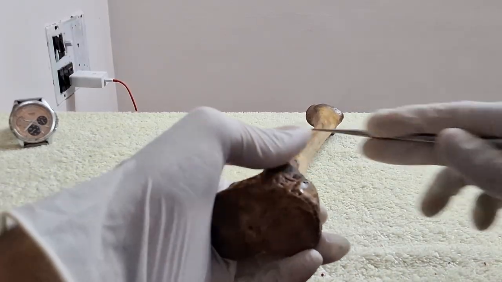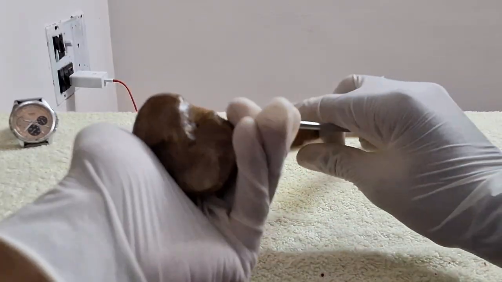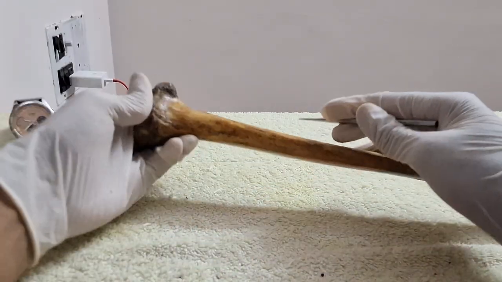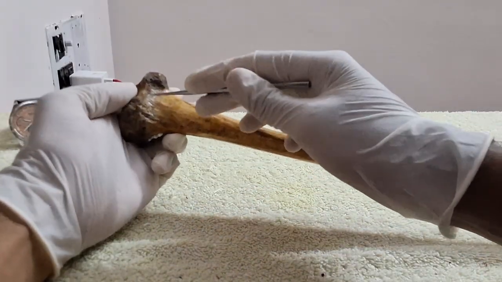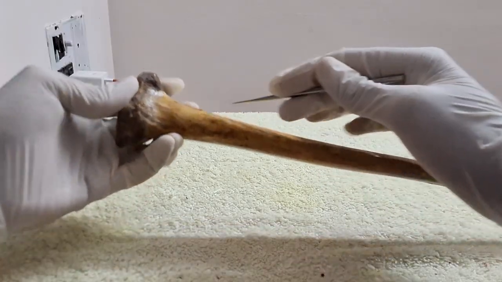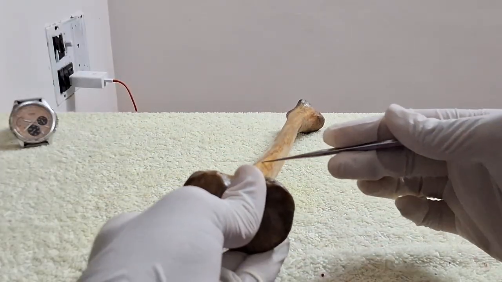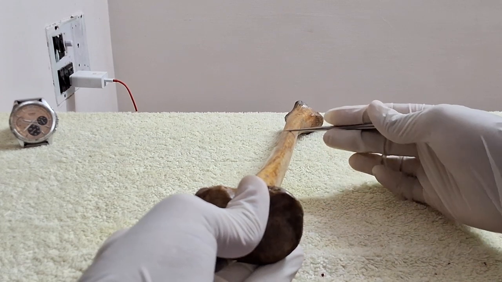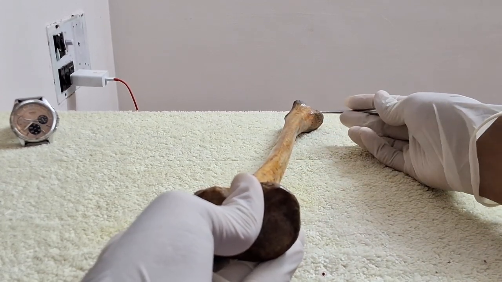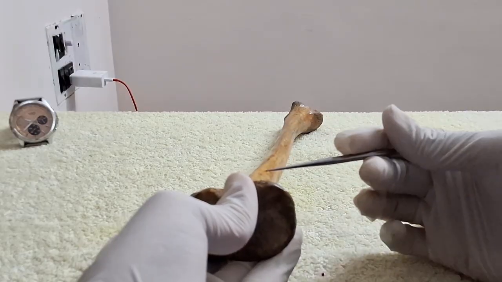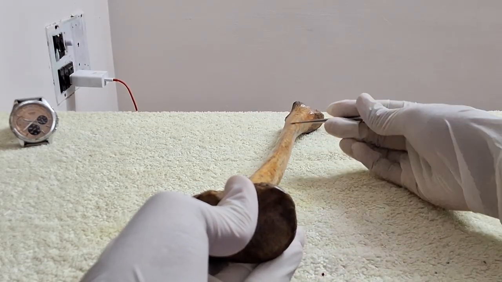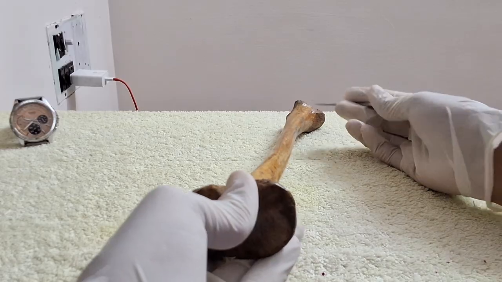Okay, coming to the posterior border. Posterior border, it starts from here. If you see, it starts just below the medial malleolus. Okay, just below the medial malleolus, and it continues till the posterior border of the medial malleolus.